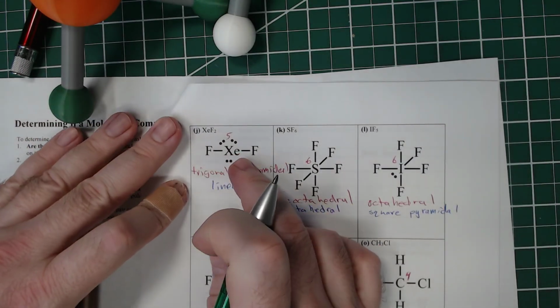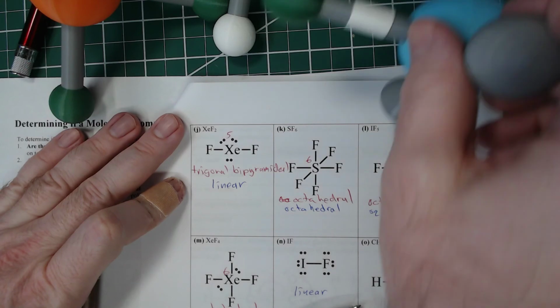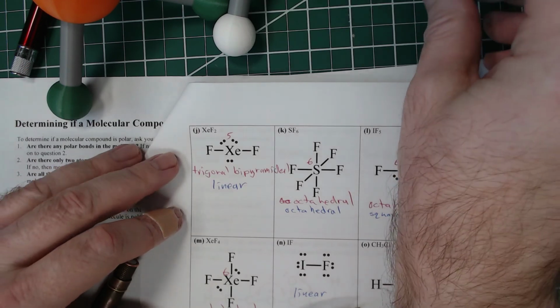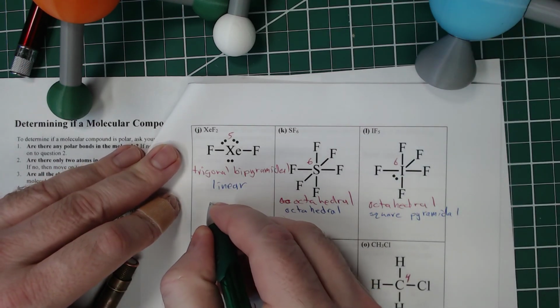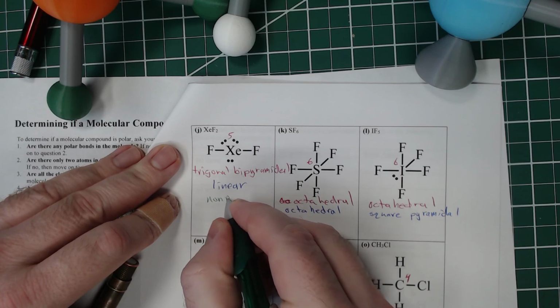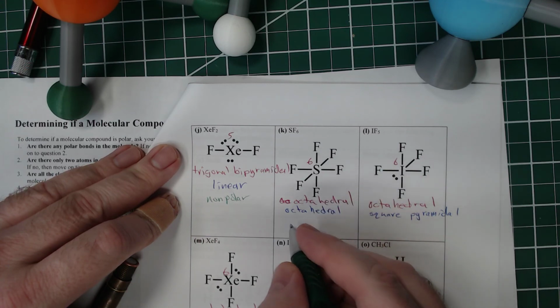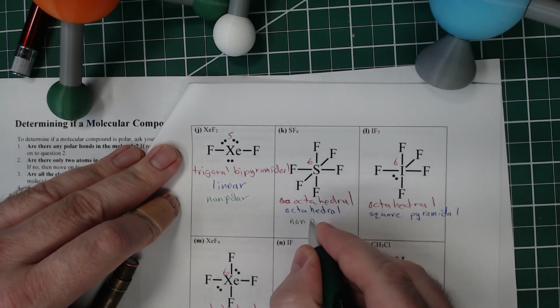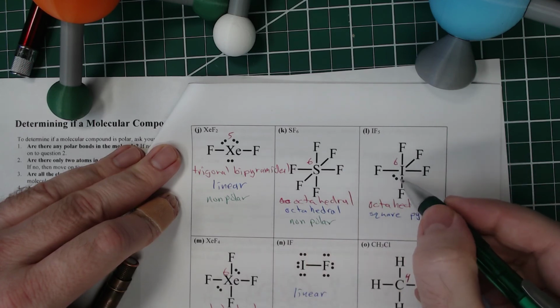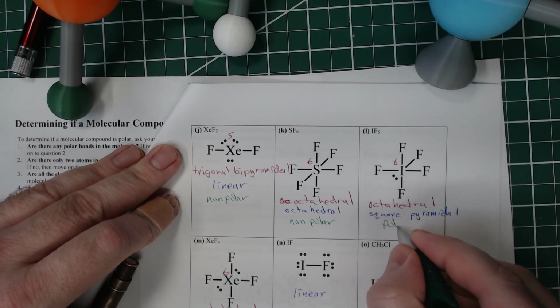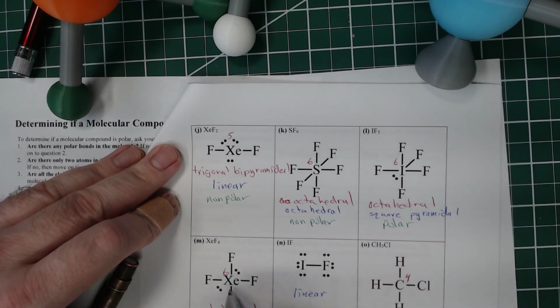All right, we finally have reached the 2,3. As I mentioned, on the 2,3 here, these two dipoles are exactly opposite, so they cancel each other out. And so this one is nonpolar. All right, this one, they're all the same. There's no lone pair, so this one's also nonpolar. This one, we have a lone pair. It's not a 2,3 or a 4,2, so this one is going to be polar. All right, on this one, it's the 4,2. It's one we've been waiting for, so this one is nonpolar.